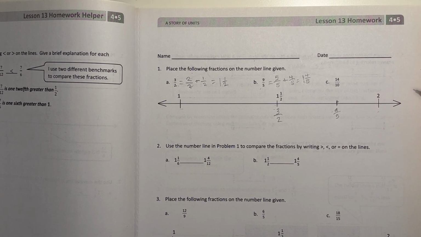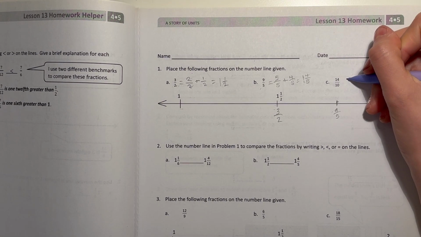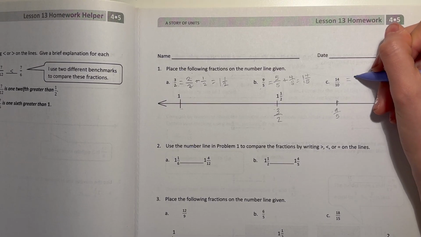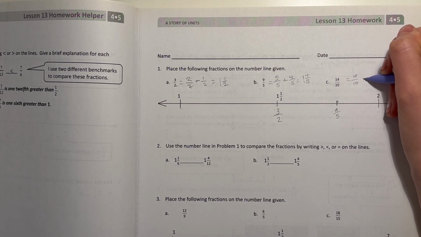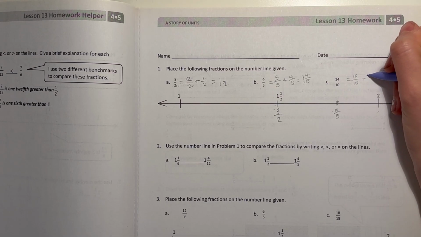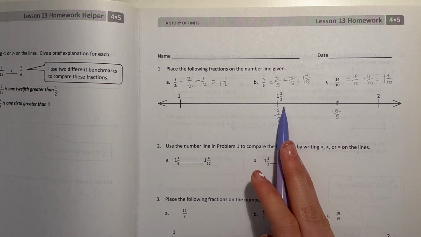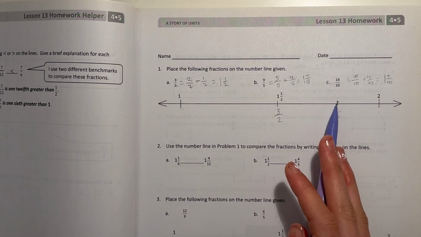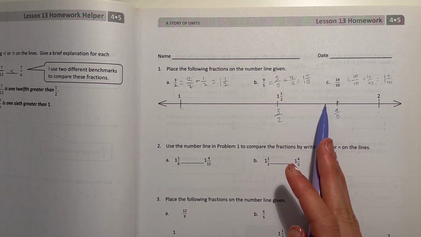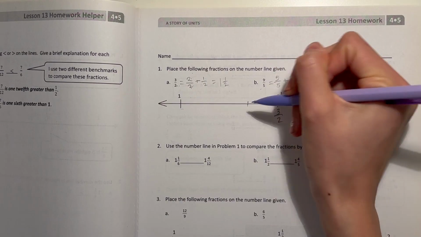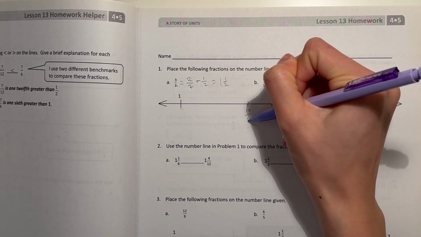And C, 14/10. Denominator is 10. So that's 10/10, plus 14 minus 10 is 4. So plus 4/10, which is 1 and 4/10. Alright, so 1 and 4/10 would be right, notice how 4/10 is a little less than 1/2. So it would be right around here. 14/10.